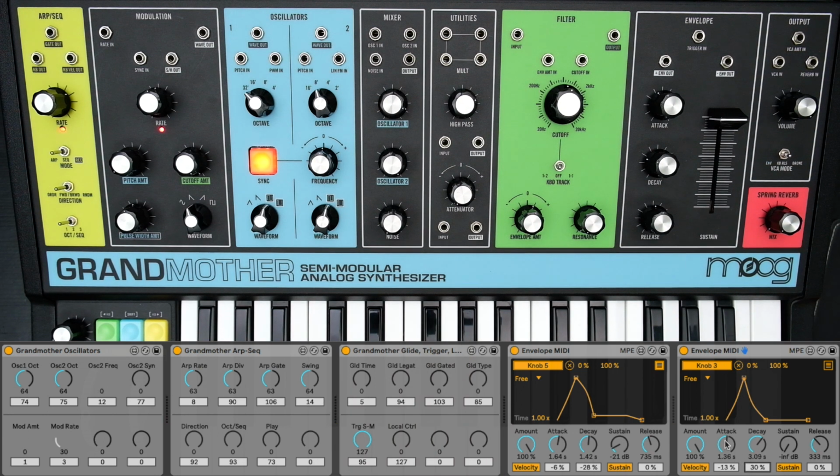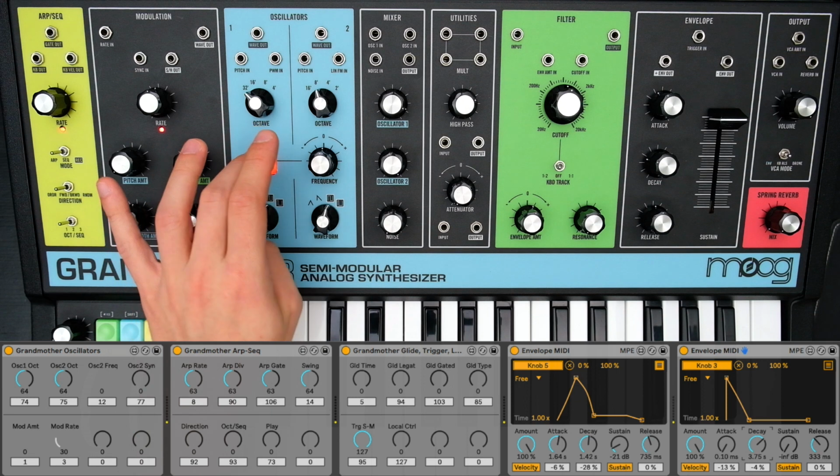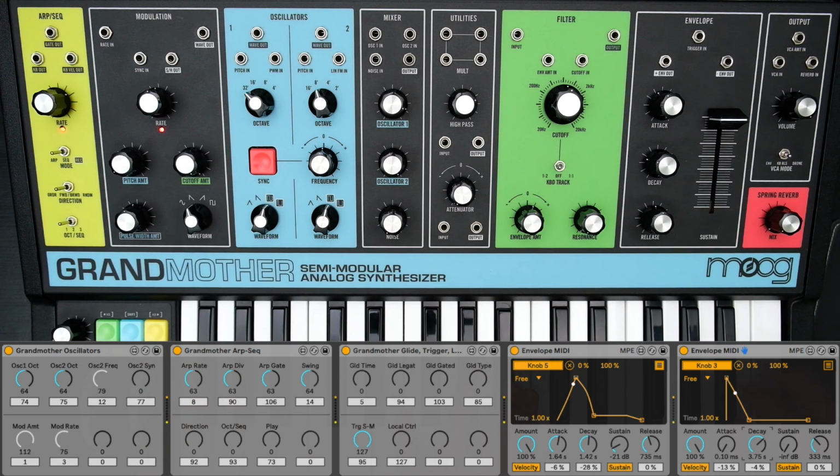We can try different settings, for example, just a drop with the decay. Let's try it without sync. So now this timbre is kind of a fix, but if we turn on sync, it turns into a lead.